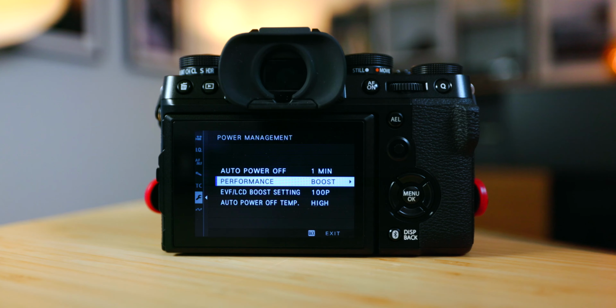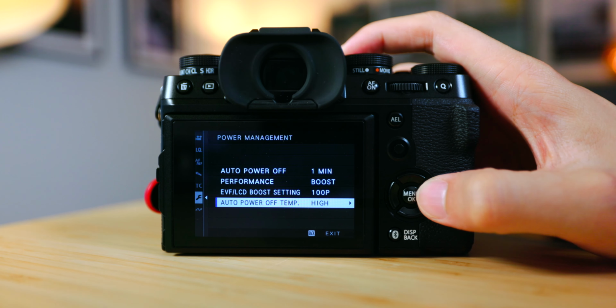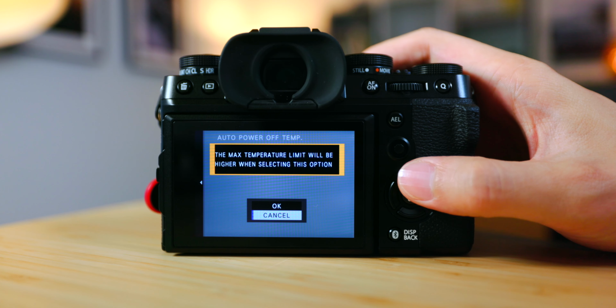The next thing you might want to take a look at inside the settings is the auto power off temperature. Basically what this does is set a higher boundary for your camera whenever it thinks it's getting too hot. But either way, when the camera thinks it's getting really hot to the point where it can't handle it anymore, it'll turn off automatically without damaging the camera anyway. So don't worry, by setting it to high, it's not going to damage or burn down your camera or anything.